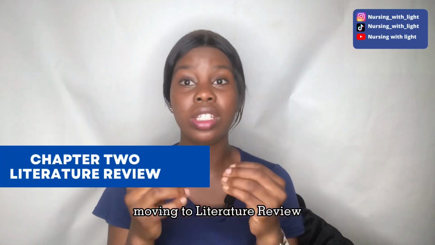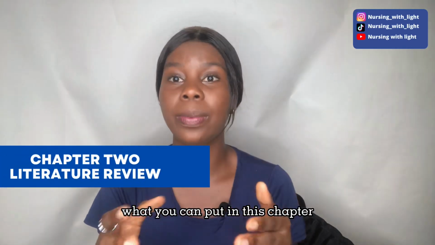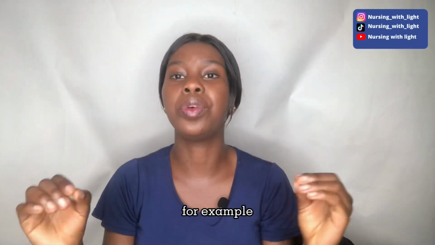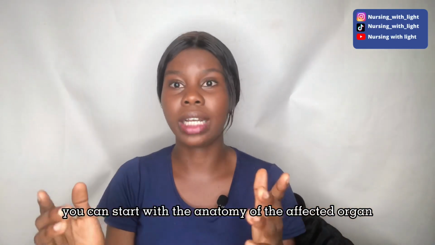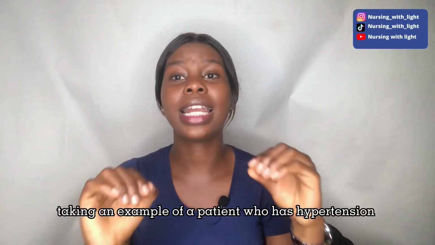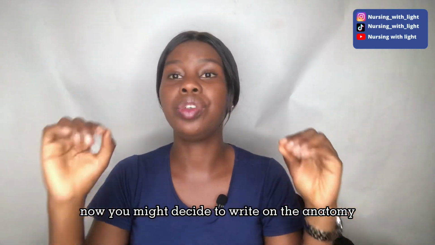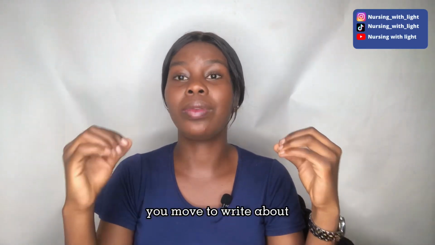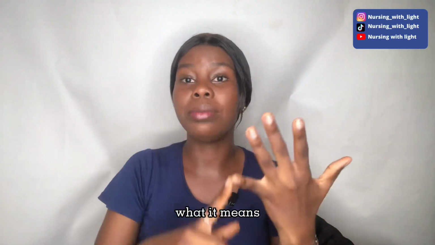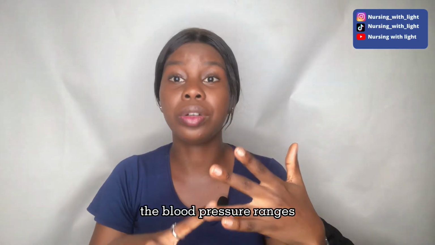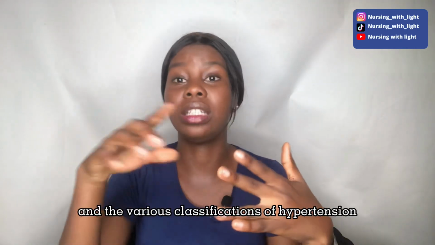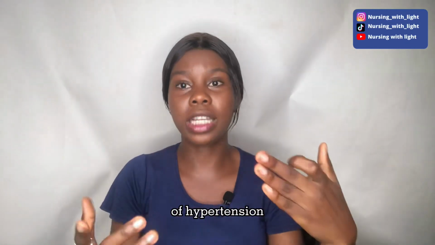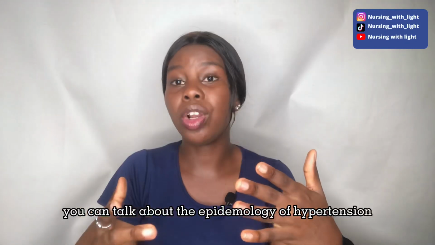Now chapter 2, moving to the literature review. What you can put in this chapter is information about the condition you're trying to talk about. For example, you can start with the anatomy of the affected organ. Because we are taking an example of a patient who has hypertension, you might decide to write on the anatomy and physiology of the human heart. Then from there you move to write about hypertension, what it means, the blood pressure ranges, when the blood pressure is said to be hypertension, and the various classifications of hypertension. You can also discuss the pathophysiology of hypertension. You can talk about the epidemiology of hypertension.